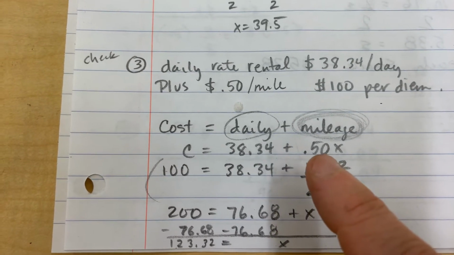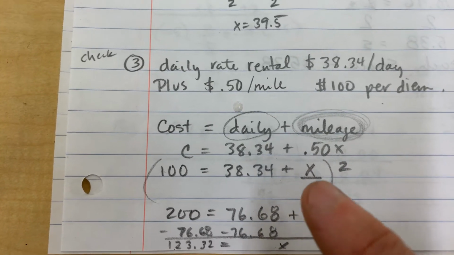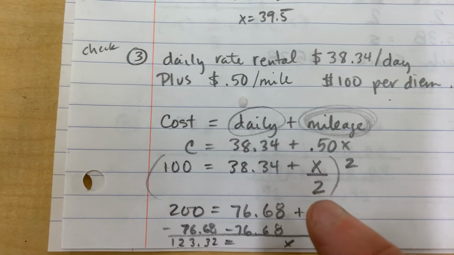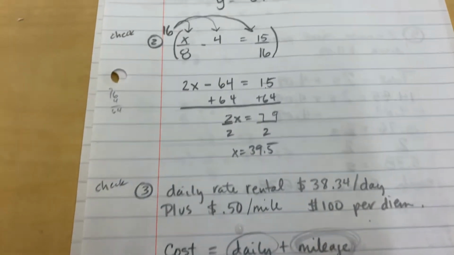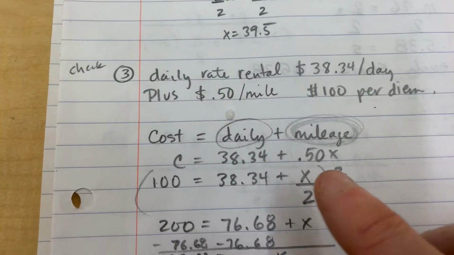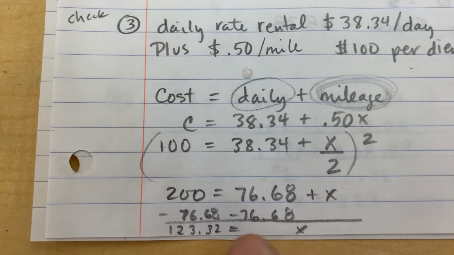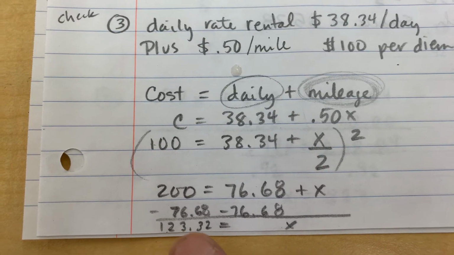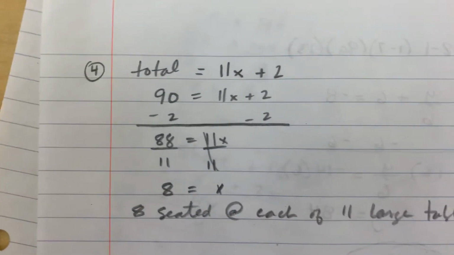Now, I changed 50 cents per mile to half of $1 per mile, and I just ended up putting the 2 here. Anyways, you could solve it any way you want. I did that thing that we did. I distributed by the common denominator. You could solve it the old-fashioned way. Anyways, you should get 123 miles, or 123 32/100ths of a mile is how far you can drive that rental car. Number 4 was the table problem.